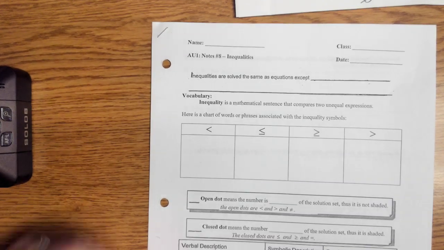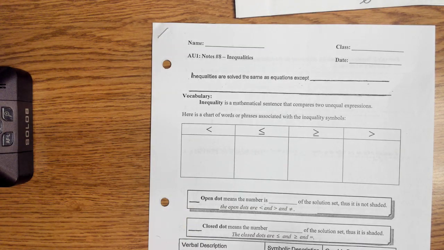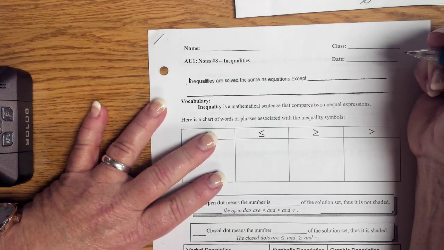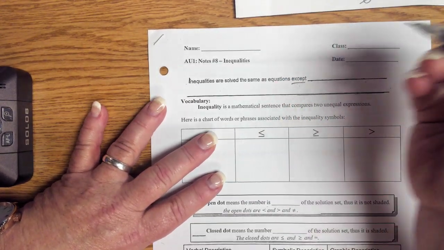And that sets it equal to each other, all right? So inequalities are solved the same as equations, except, big word, except, okay?